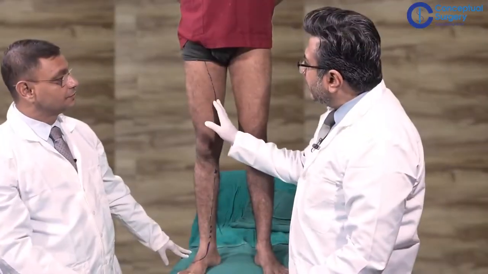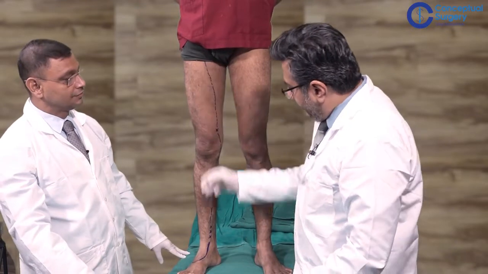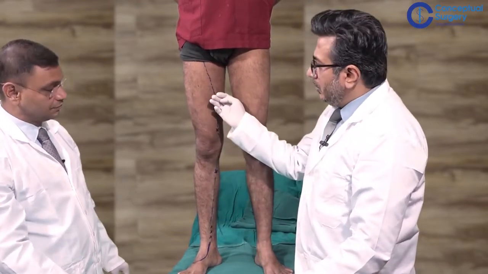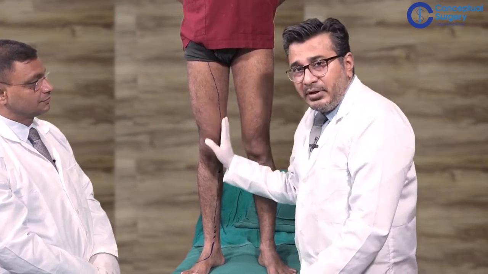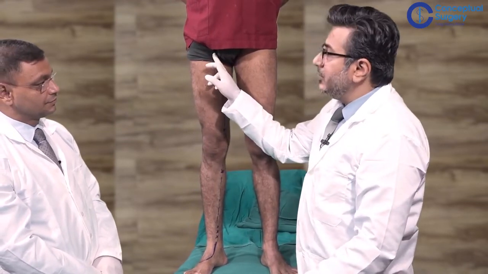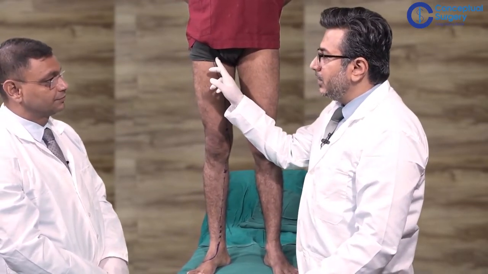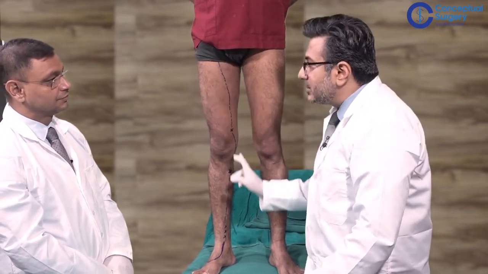So, when you make the patient stand with the tourniquet in place, if there is a rapid filling from below, okay, that means the perforators are incompetent. Or you may not see any filling at all, that means your SF is incompetent, because the blood was leaking from there, which we have stopped, and that's the reason this is not filling up.